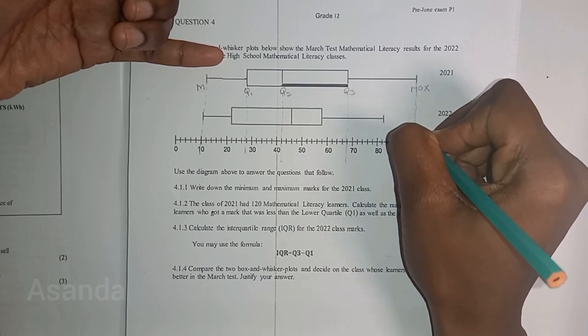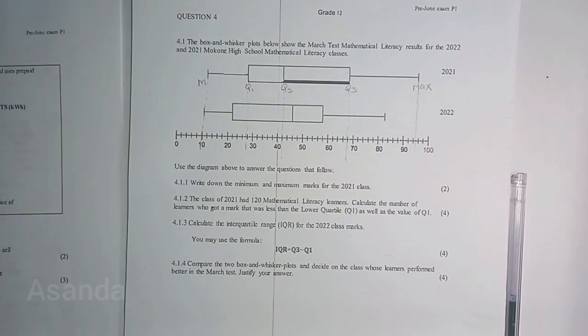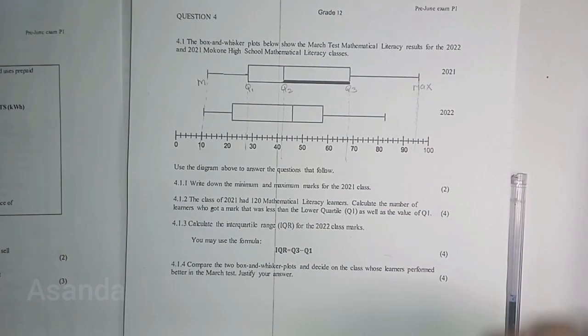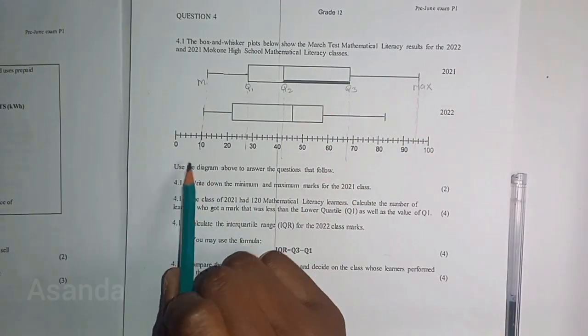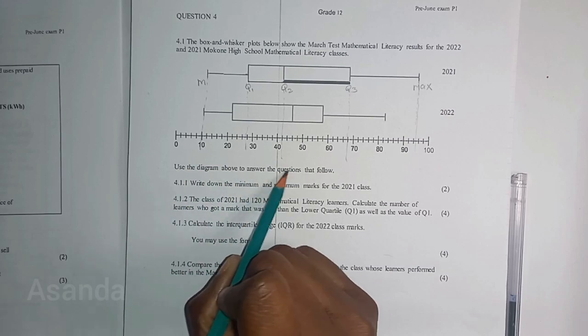Ooh, this one is in the middle. Okay, Malcolm in the middle. That's what we're talking about when you're talking about the 5-number summary. So it says here, use the diagram above to answer the questions that follow.